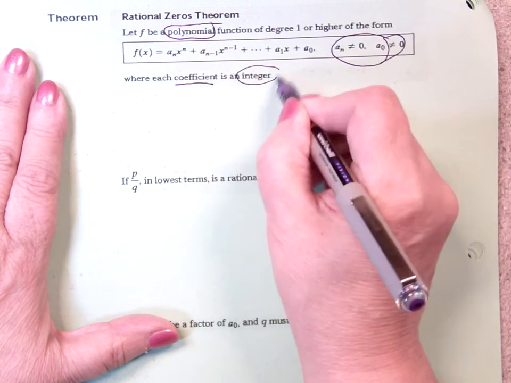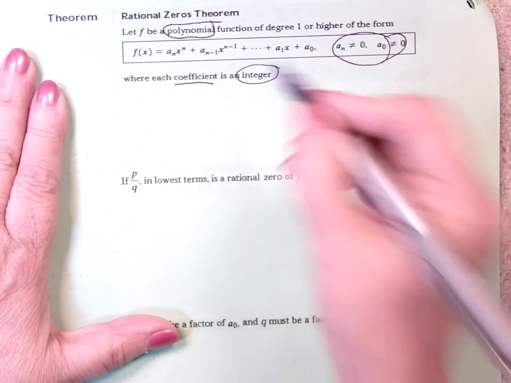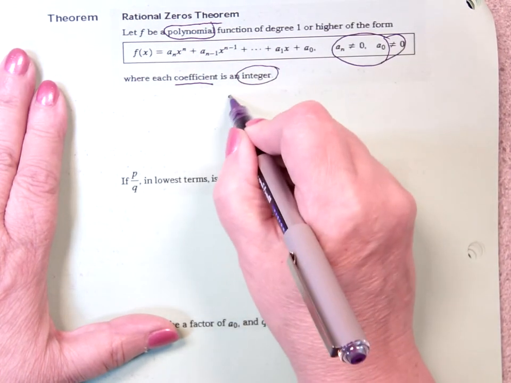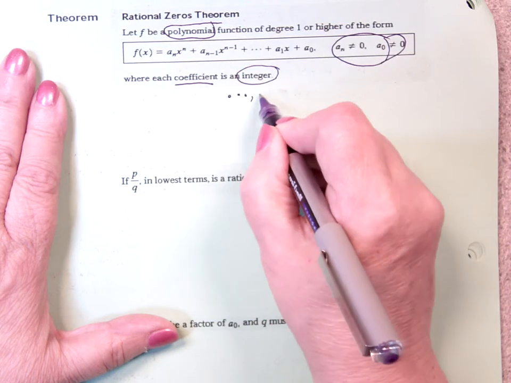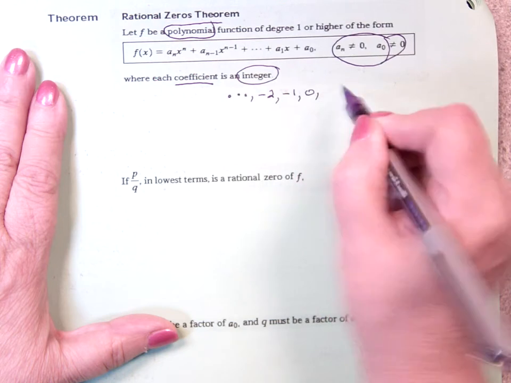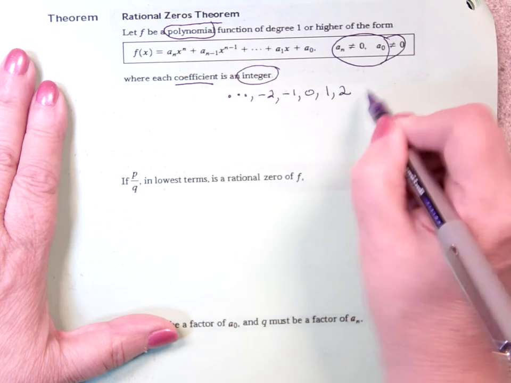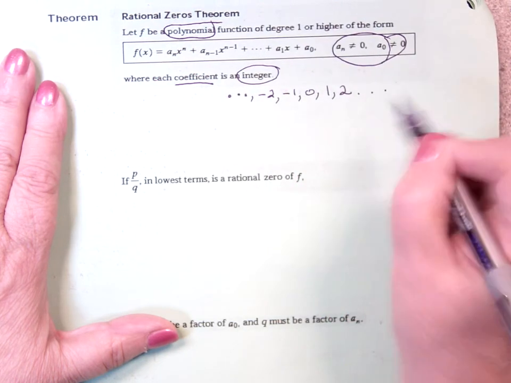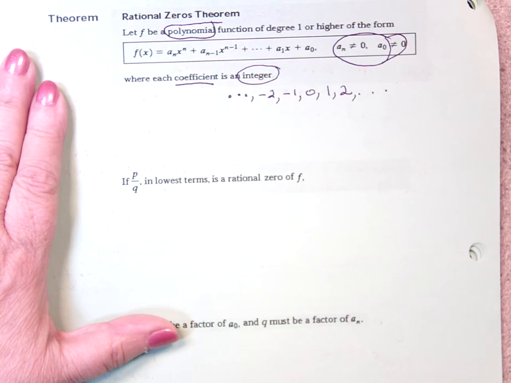The next important thing: if I'm going to use this theorem, each coefficient is an integer. And you're going to say, well, what are the integers? Well, the integers are dot, dot, dot, -2, -1, 0, 1, 2, dot, dot, dot. They're whole numbers, plus or minus.